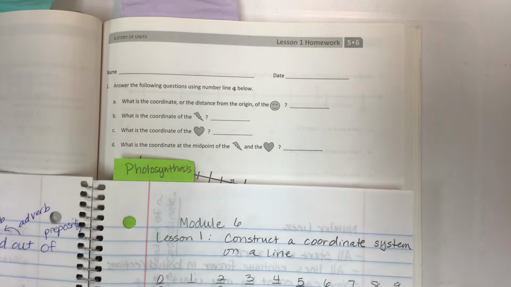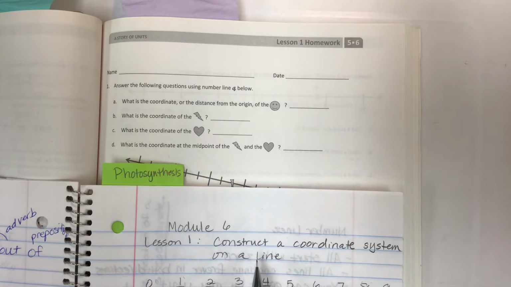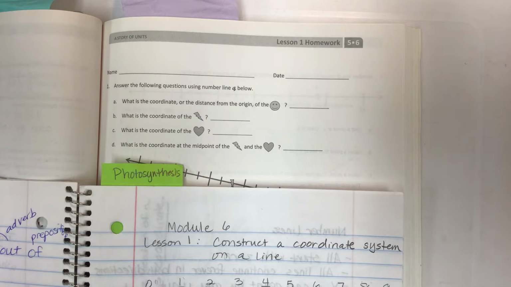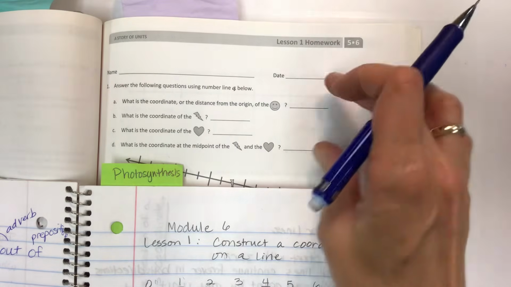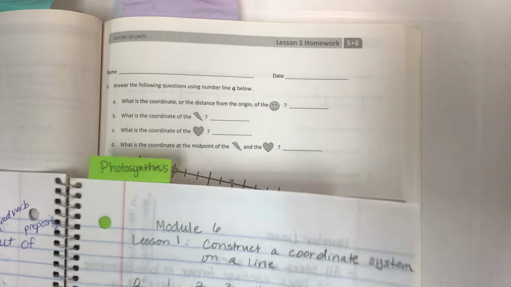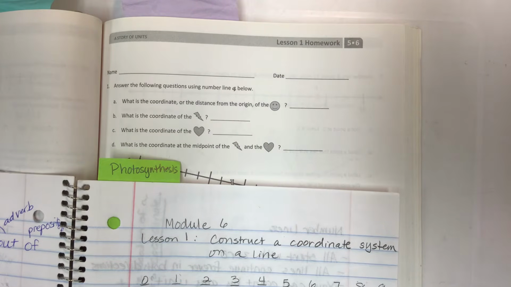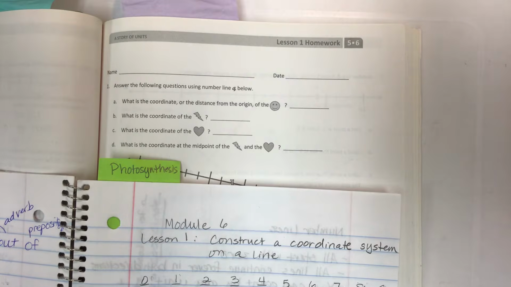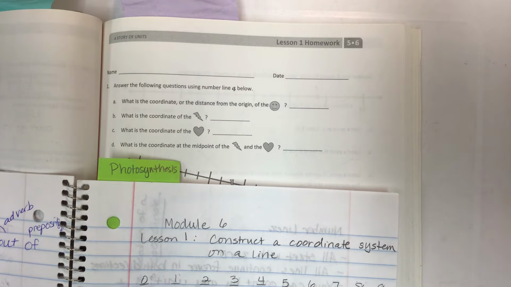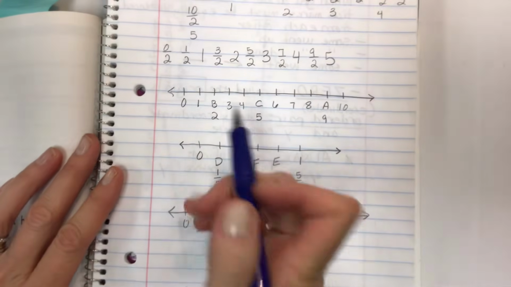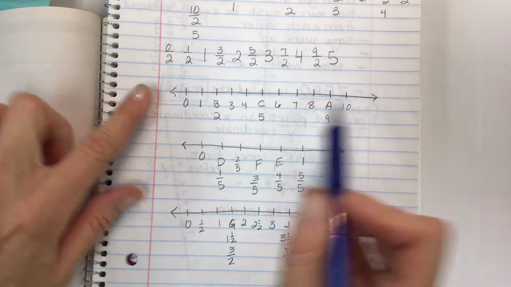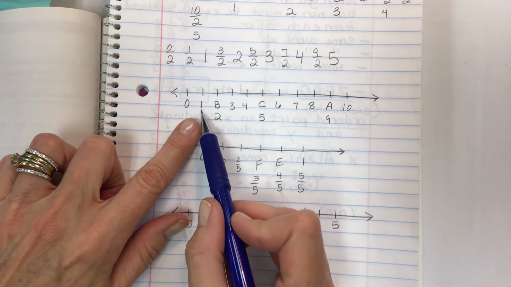Just to look at the objective of this lesson, we're going to be constructing a coordinate system on a line. If you really want to learn about how to do this, go check out my other video for the problem set. But just to remind you, if you're doing the homework and you haven't seen it, number lines can be counted in any amount and they can go on forever in both directions. So just to review some of the notes that I had in my other video, number lines go on forever in both directions. They can count by any amount.